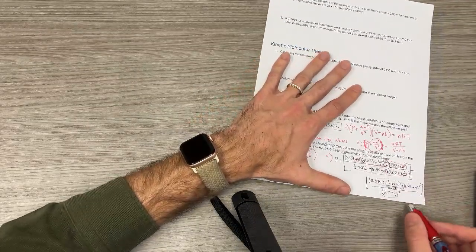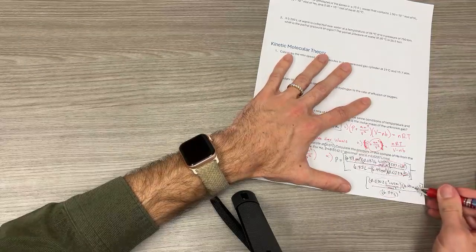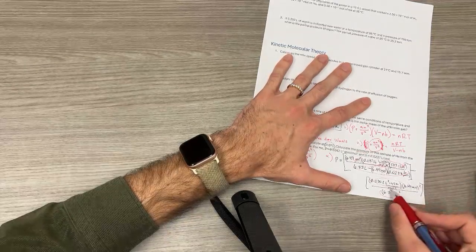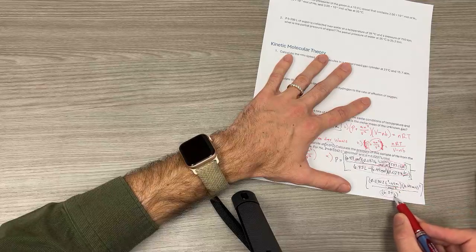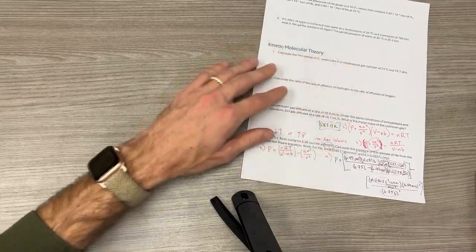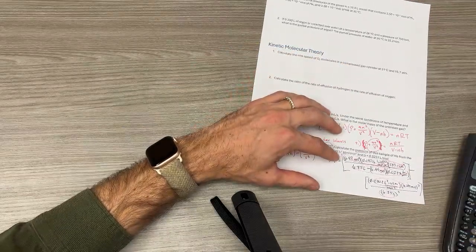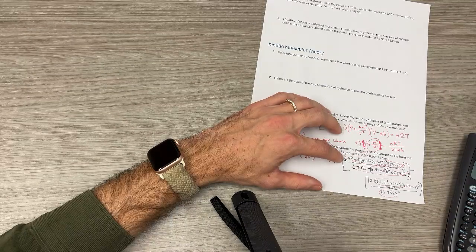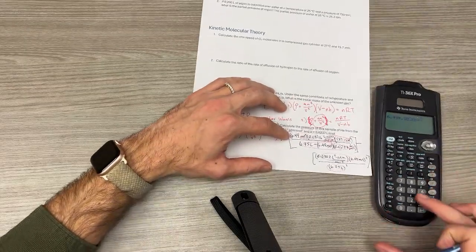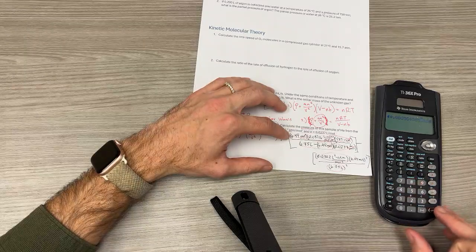Down here, I have moles squared times 1 over moles squared, and I have liters squared over liters squared. I'm going to show that in the next step as well. 6.49 times 0.08206 times 583.15.